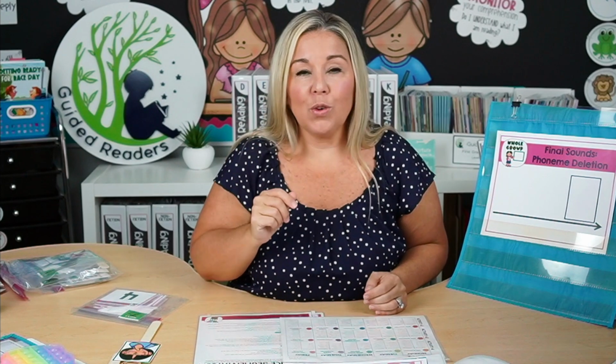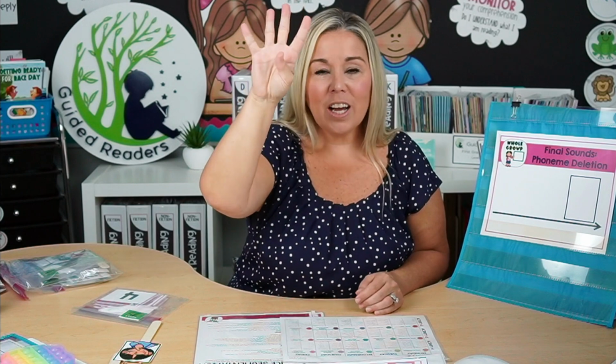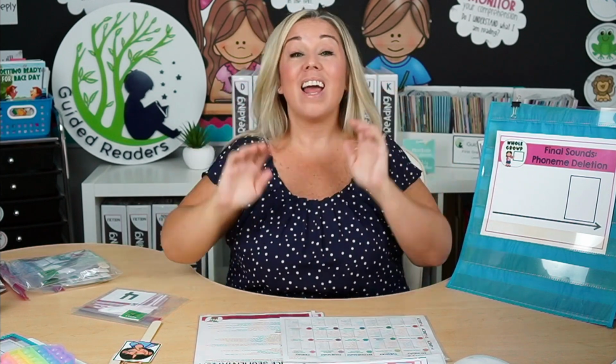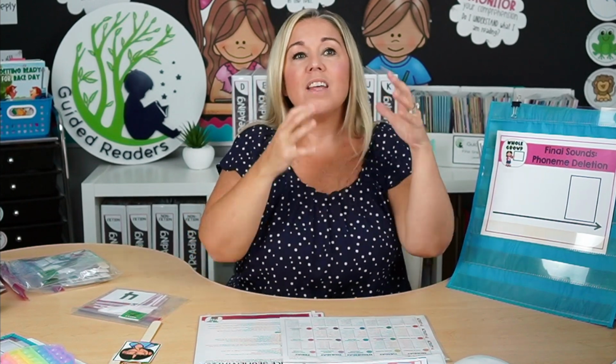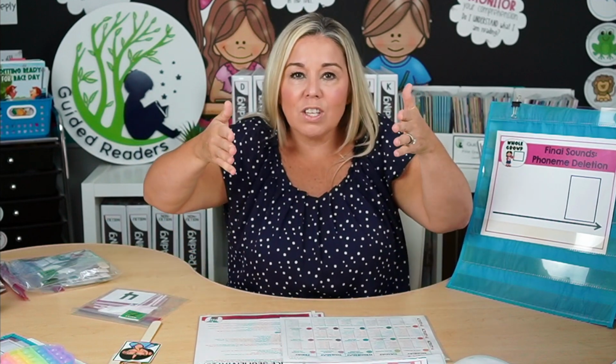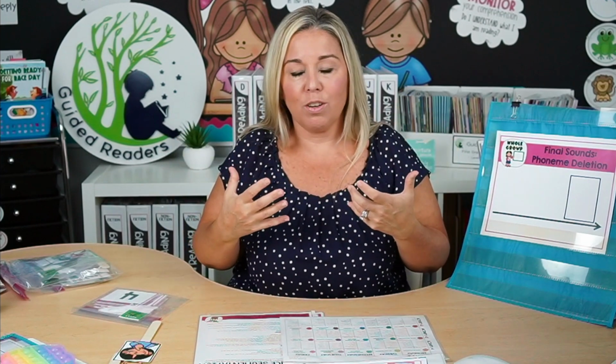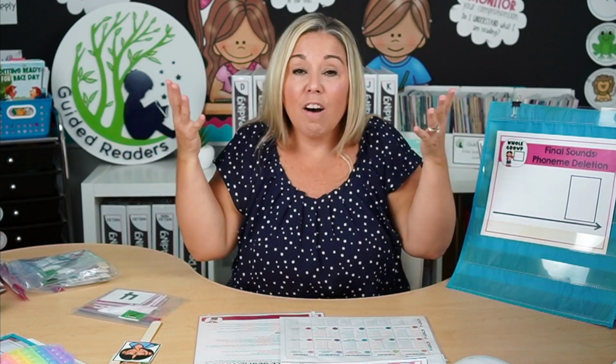How many words are in that sentence? Put up your fingers. Good. There are 4 words in that sentence. That is all sentence segmentation is. We just want them to understand that there are a certain amount of words in each sentence because we really want to get down to the sentence level and the phoneme level and really break apart sentences and words. That's sentence segmentation. Super, super, super simple. Again, this is 5 to 7 minutes of really intensive and explicit instruction with phonological awareness skills.